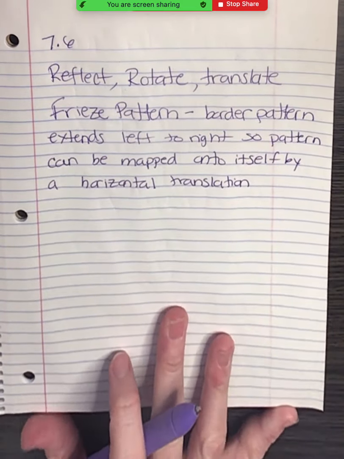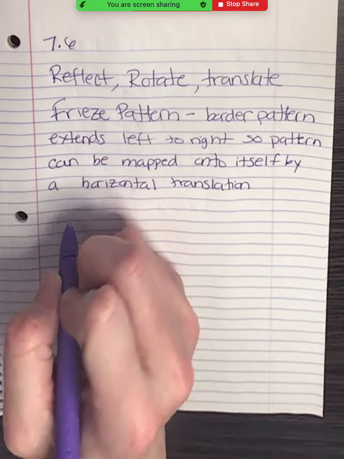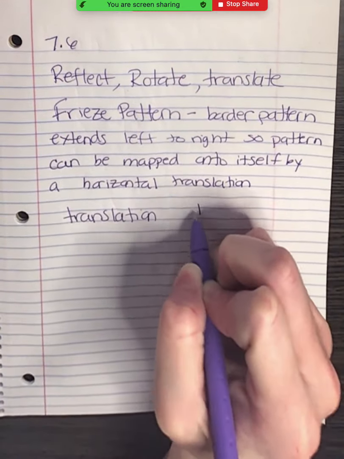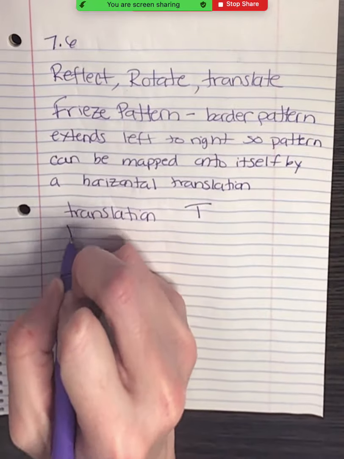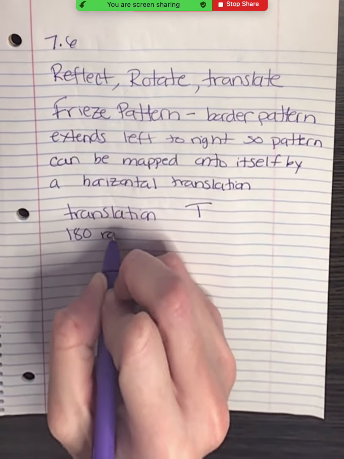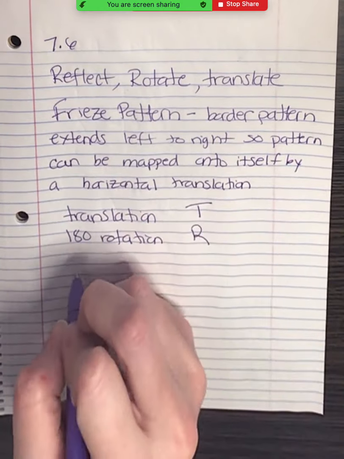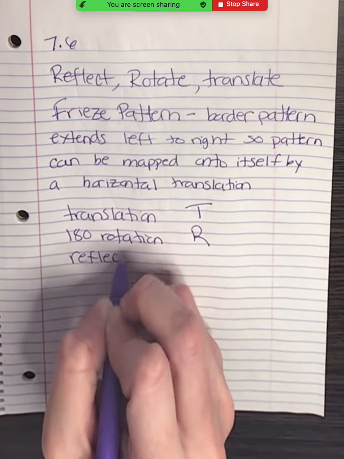Transformations that can produce a frieze pattern are simply a translation, and we use T. A rotation of just 180 degrees, nothing less, nothing more. A reflection in a horizontal line.